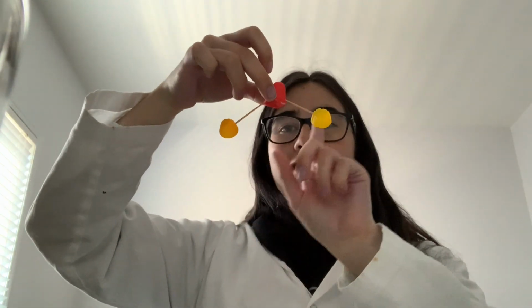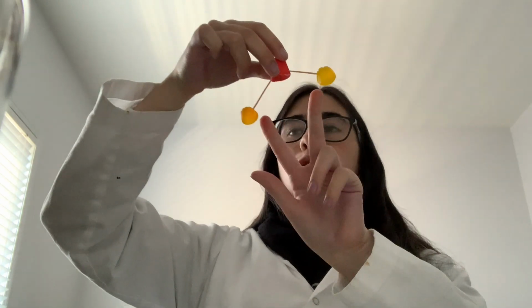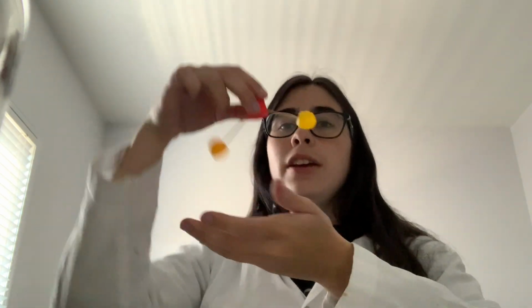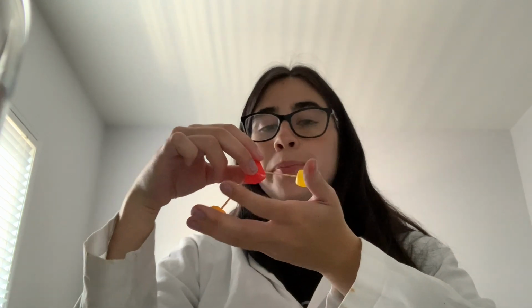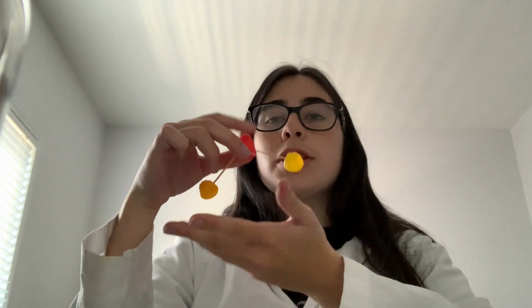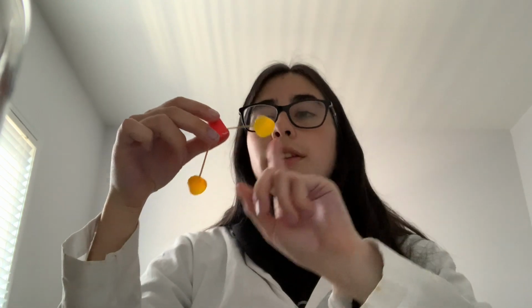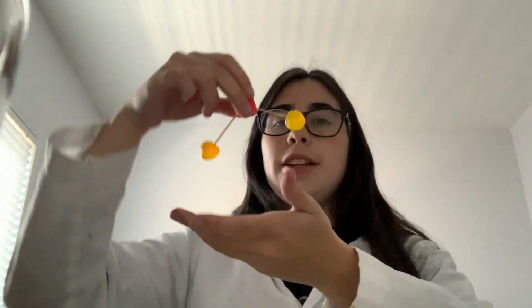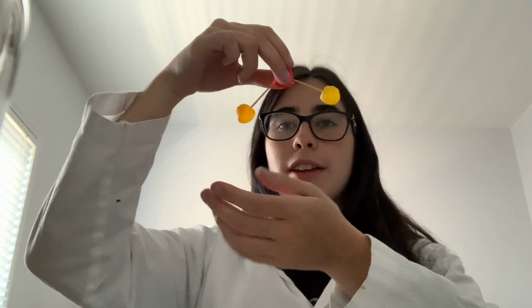As you can see, I have my oxygen in the middle and I have my two hydrogens on either side. As you guys know, water is a fluid at room temperature. That just has to do with the different types of atoms that are in the molecule and how they interact with each other. That's what causes water to be fluid. And as you can see, it only has single bonds in this case, and it's kind of in a bent formation like this.